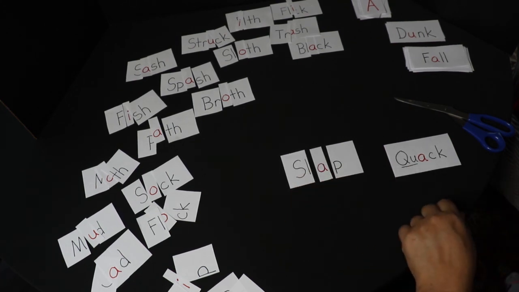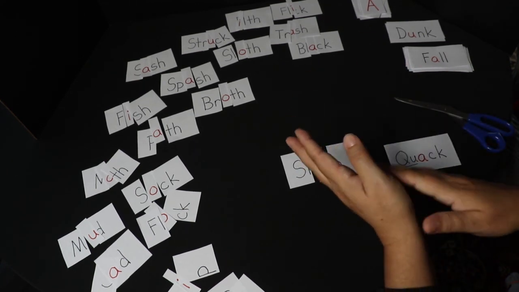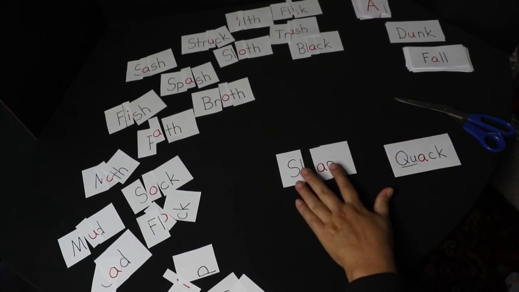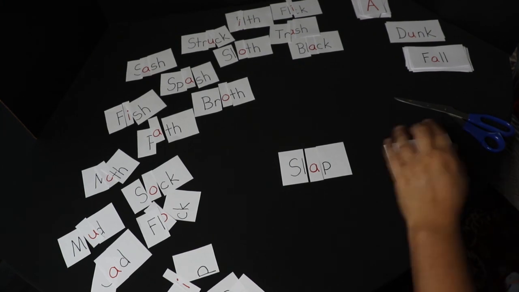Is slap a real word? Yes, but you should never slap somebody because that's not nice. Slap is a real word, so we know that we pronounced that word correctly.